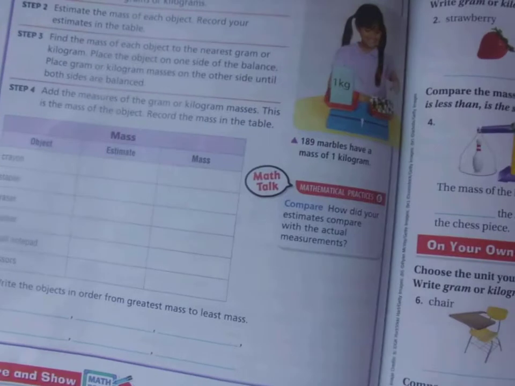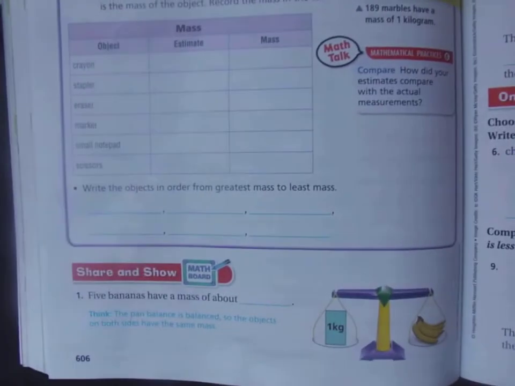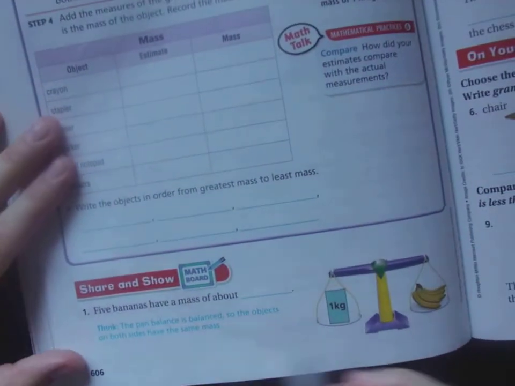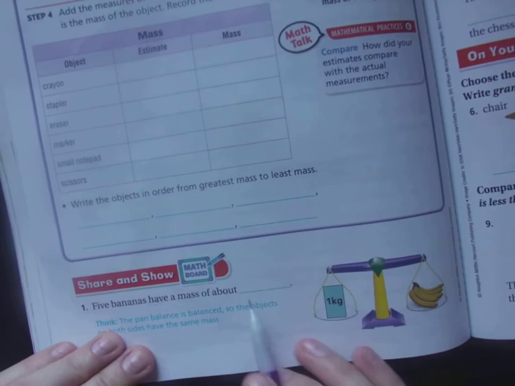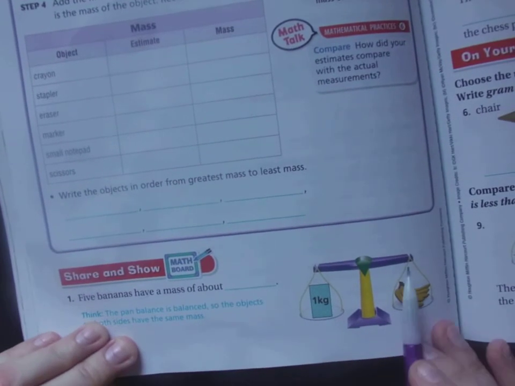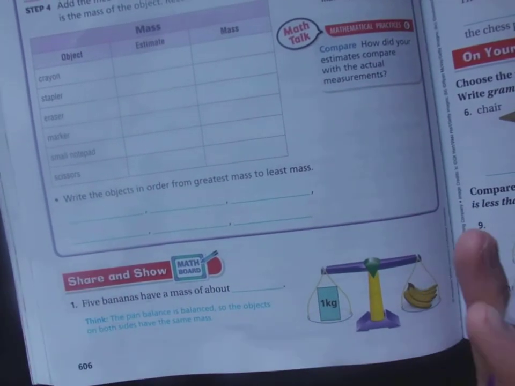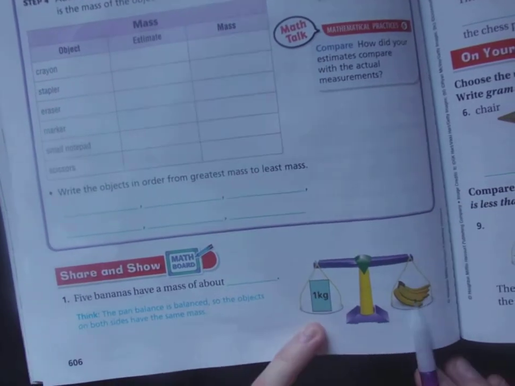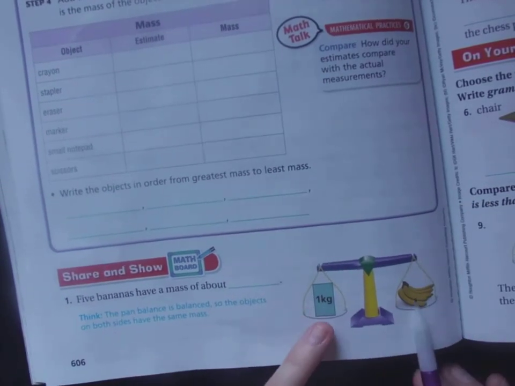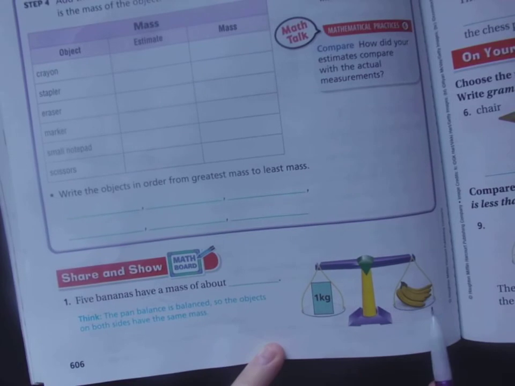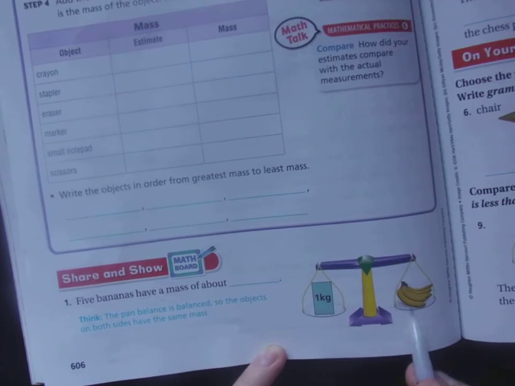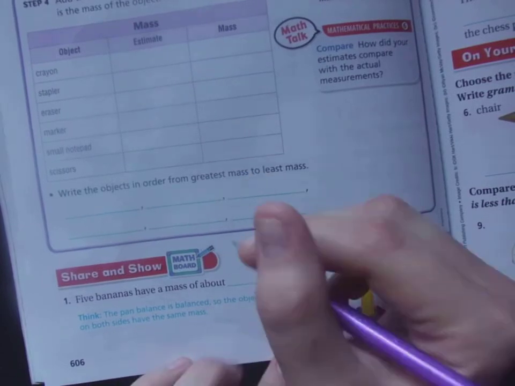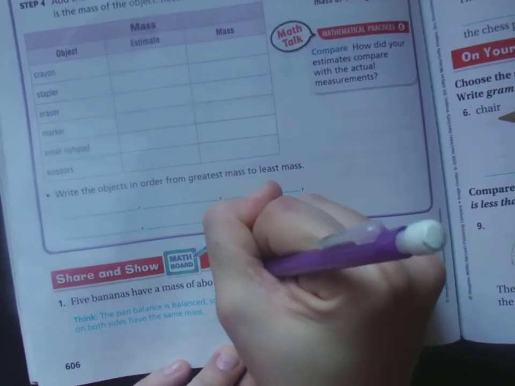If we look here down at this first Share and Show, it says 5 bananas have a mass of about what? If you look at this pan balance scale, a balance scale, I should first explain, is a way to measure mass. So let's say I have bananas here and a kilogram here, like we have in this picture. If it is balanced equally, then we know that they are about the same. So the bananas should weigh about 1 kilogram.